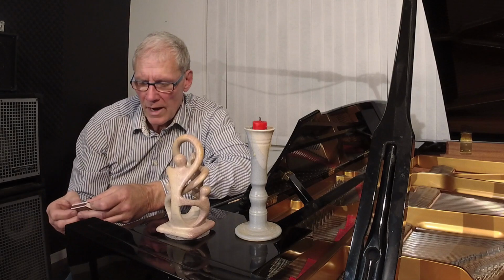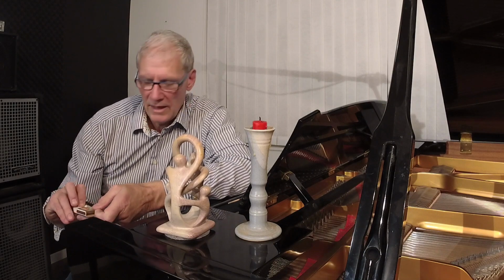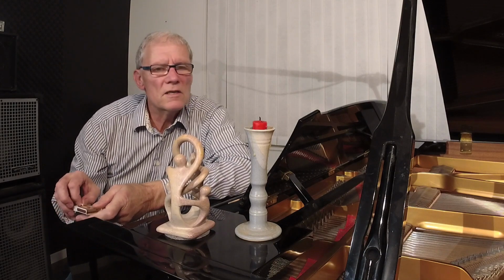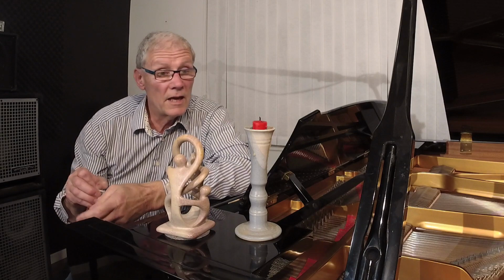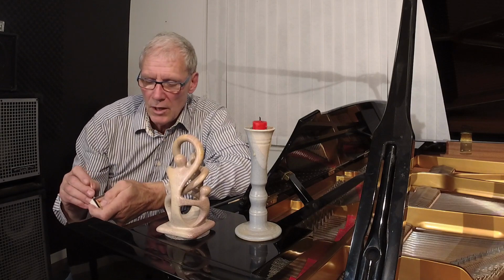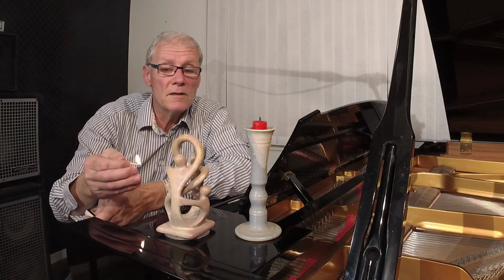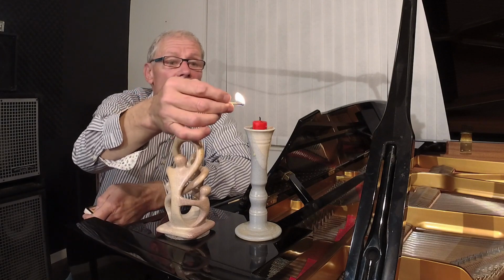I'm also going to arrive with a candle, and when Karen invites us to light the candle and we watch her light the candle, we can prepare our own space by lighting our own candle.